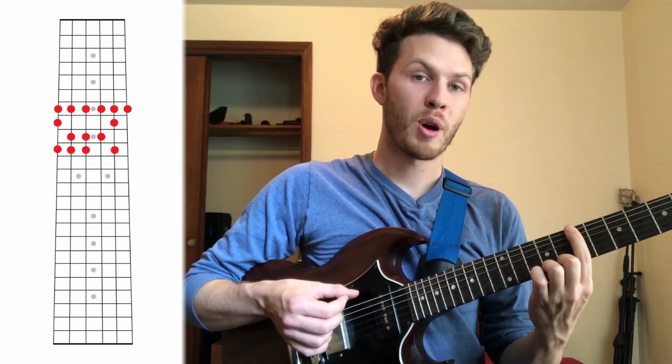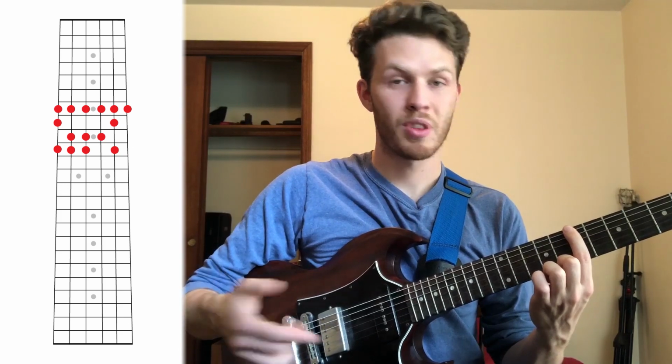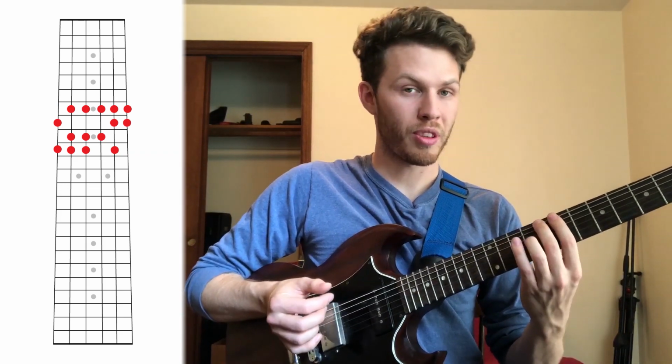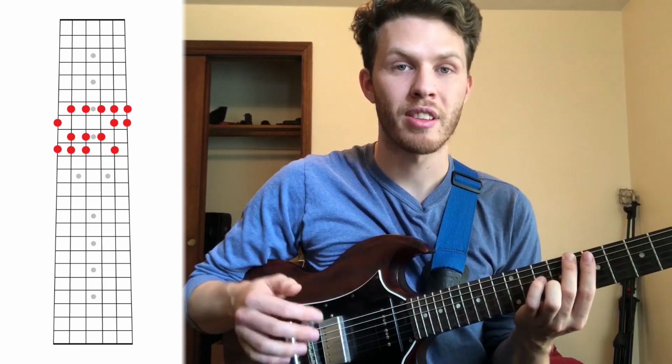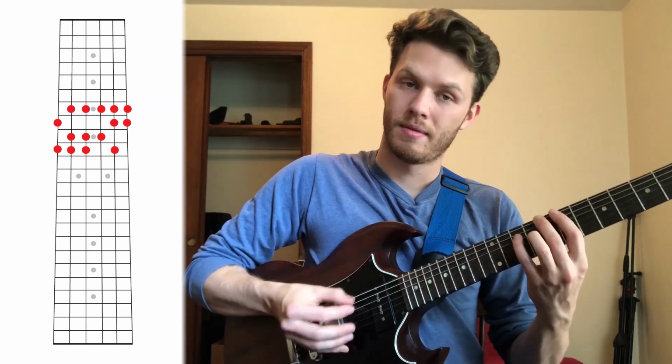We're going to play the 4th mode now. In the key of G, this is C. It's called Lydian. Mode 4 is called Lydian. It's just like the major scale, except it uses a sharp 4.